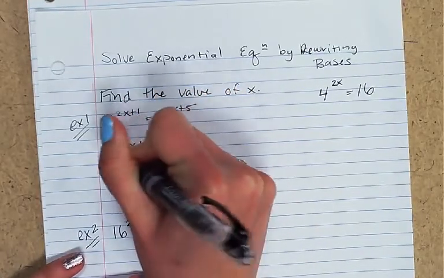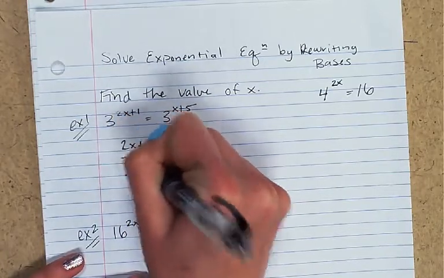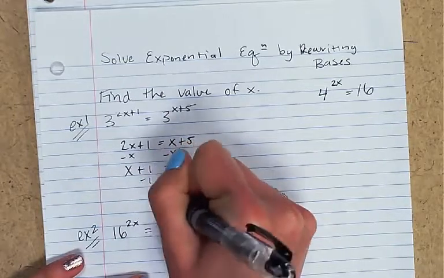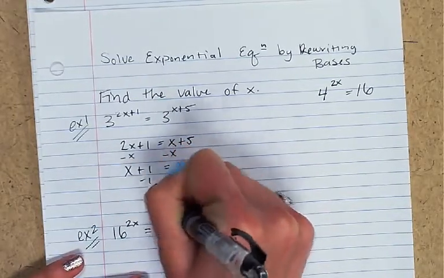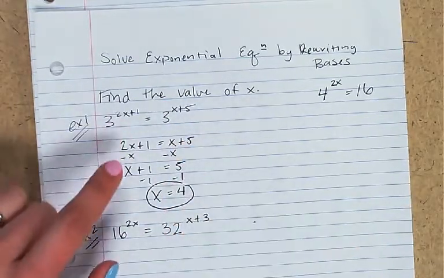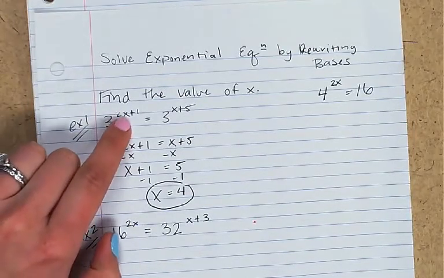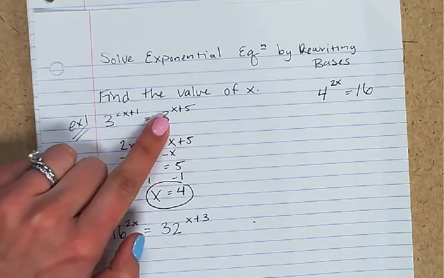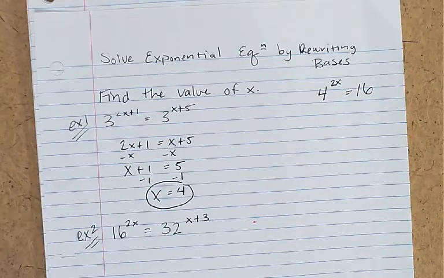So if I subtract x and subtract 1, x is 4 there, and you can always plug it back in to make sure you get it right. So 2 times 4 is 8, plus 1 is 9, so 3 to the 9th. 4 plus 5 is 9, so again, 3 to the 9th power.